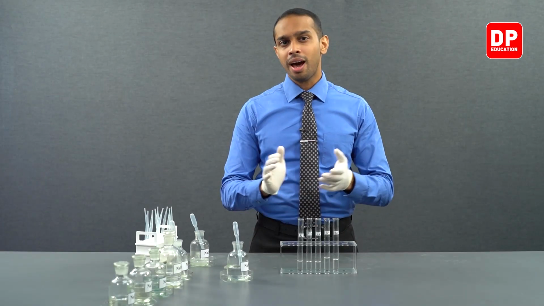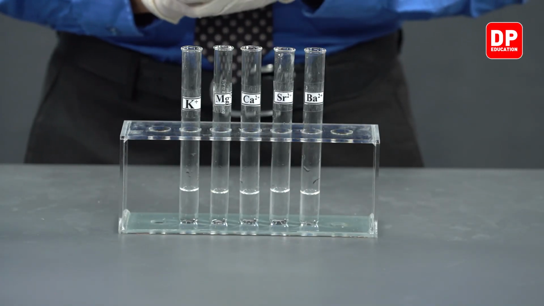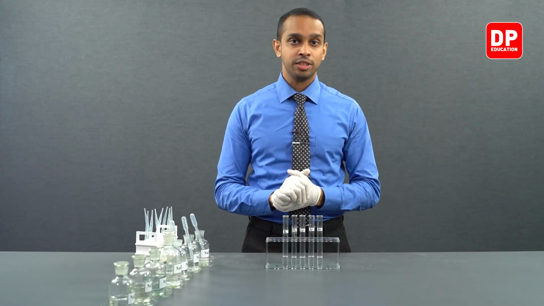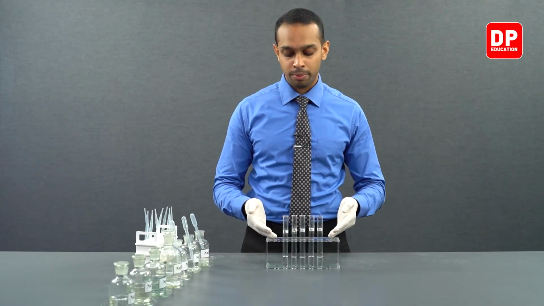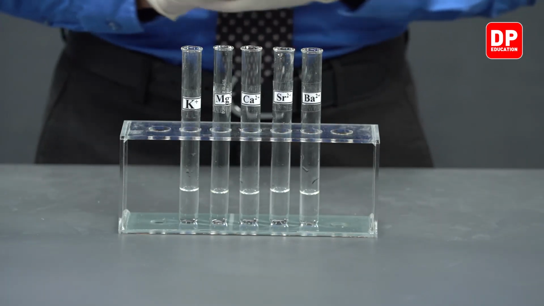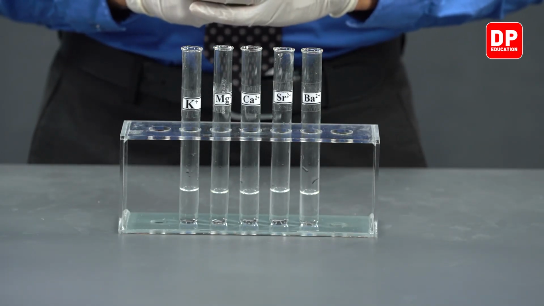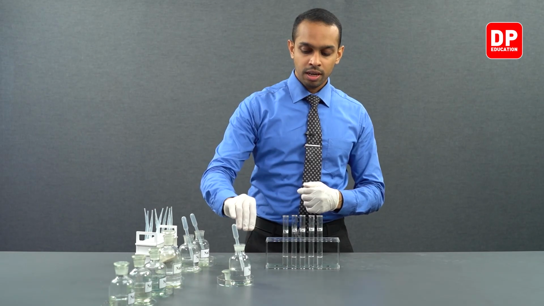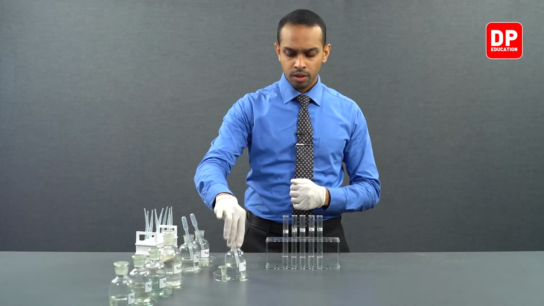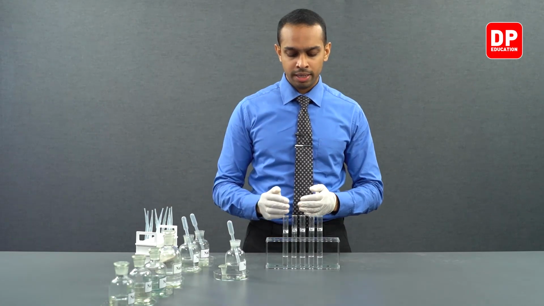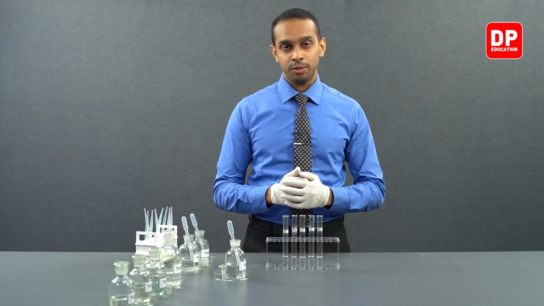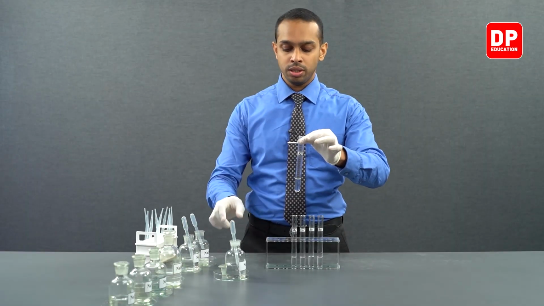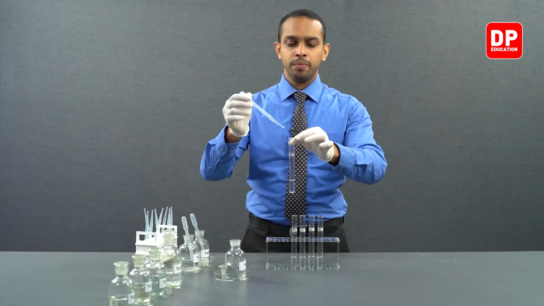Let's move on to iodide ions. Like in the previous part of the experiment, we have a new batch of our cation solutions taken into 5 different test tubes, and we have labeled them. To these cation solutions, we will be adding sodium iodide. We have here our sodium iodide. We will be adding small amounts of sodium iodide into each of these cation solutions. Let's take our potassium 1+ aqueous ion solution and add a little bit of sodium iodide.